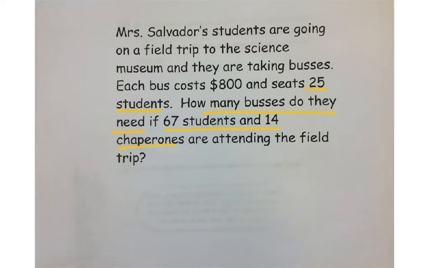Now we have an extra piece of information here. Each bus costs $800. So that's what we can refer to as an extra detail, an unnecessary piece of information, because the question doesn't ask us how much it costs. So sometimes word problems have extra information in there, and really it's there to help determine which students know what to eliminate and which students don't. So we can exclude that piece of information.